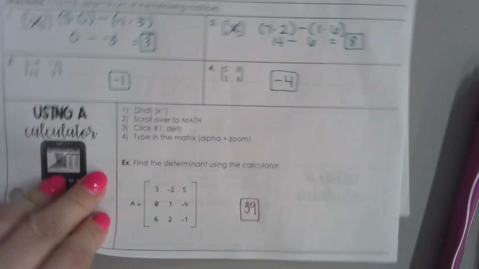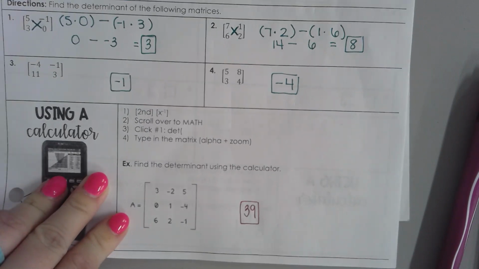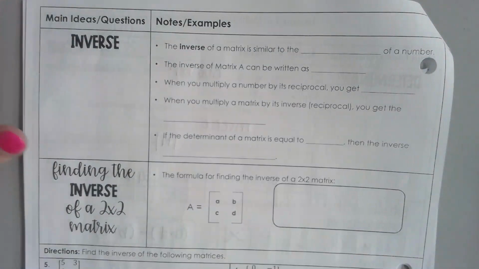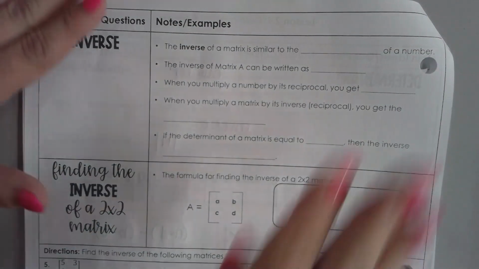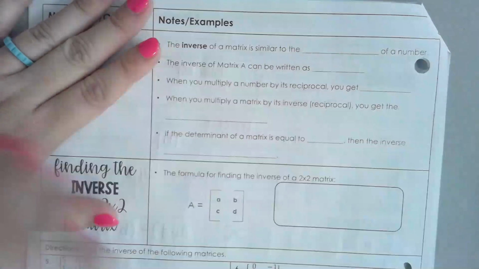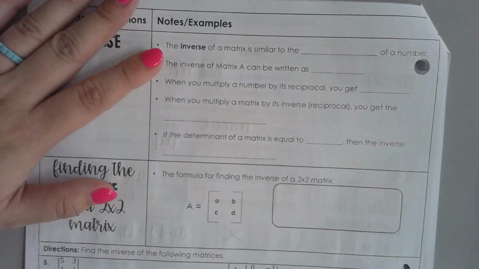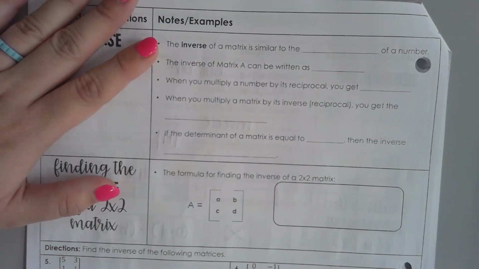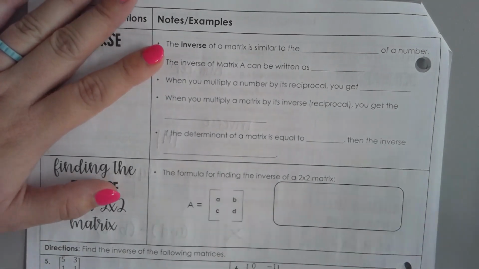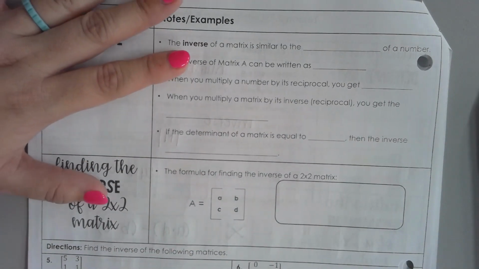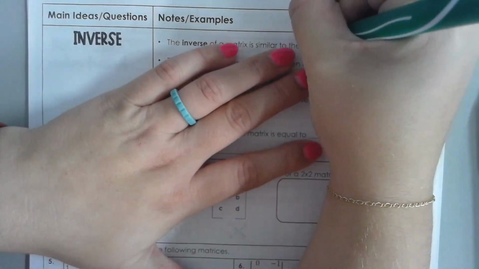All right. Any questions on determinant? Turn over so we can do the inverse. A little bit more to it. So the inverse, I talked very quickly about it in the very first lesson we did. The inverse is similar to what you might have heard as the reciprocal of a number. You've probably heard that word before.